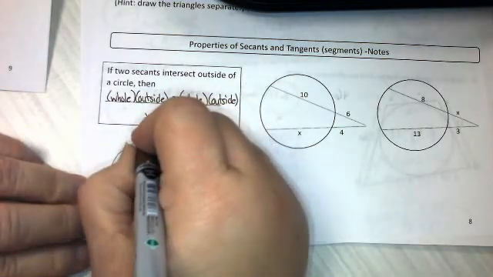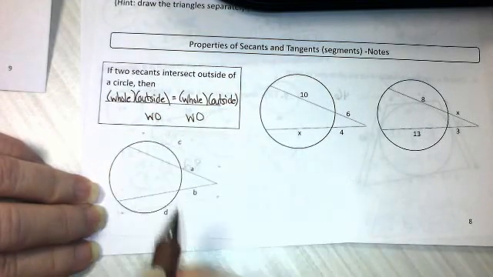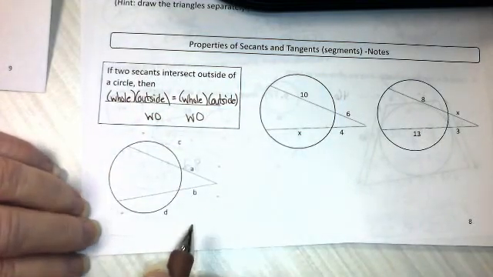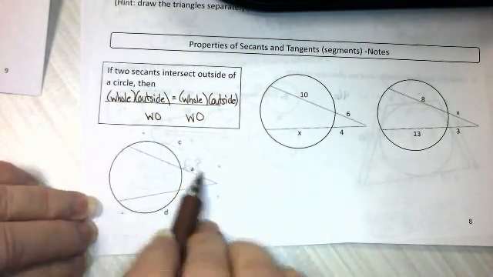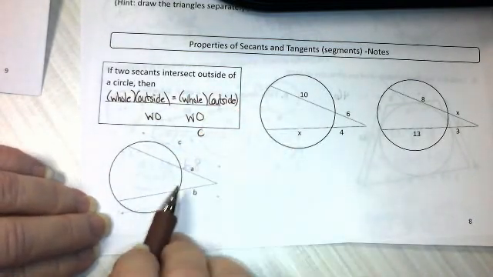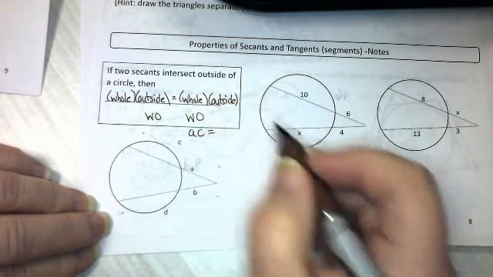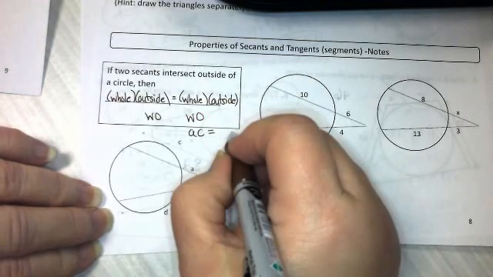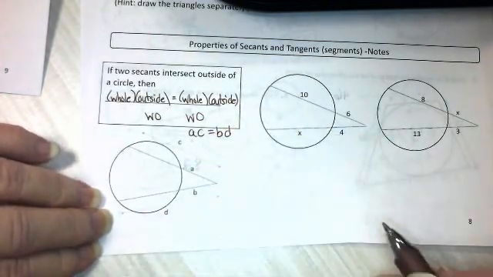Now, I had a friend of mine tell me that he remembers it by saying, whoa, whoa, whole times outside, whole times outside. Whatever works for you. We want you to remember it. So in this problem, it would be the whole thing, which is C, times the outside piece, which is A, equal to the whole thing, D, times the outside portion, which is B.